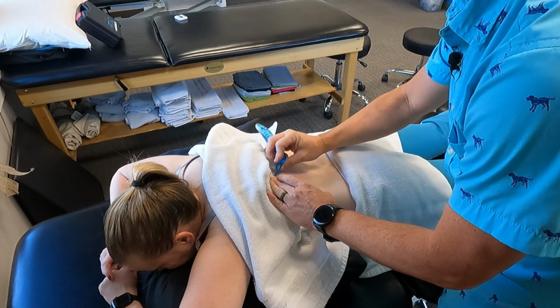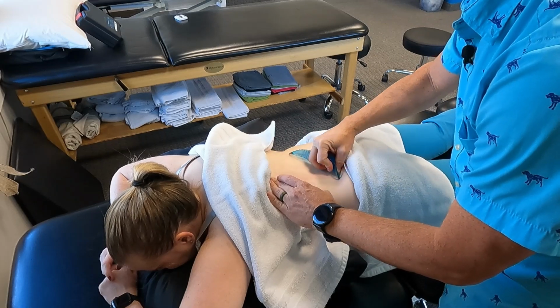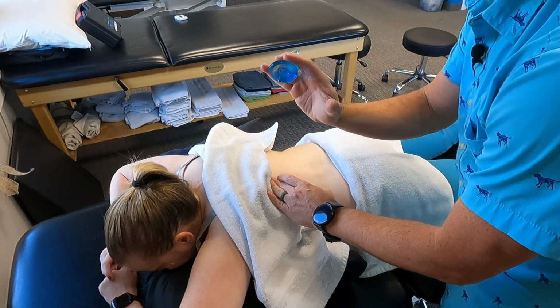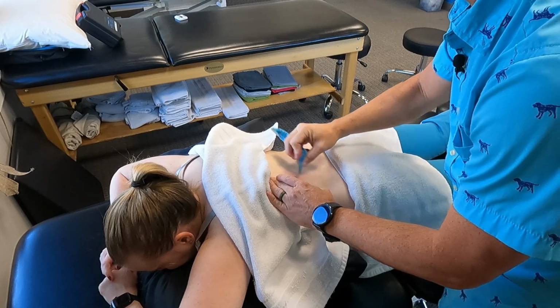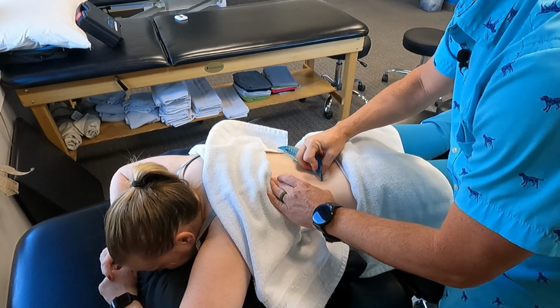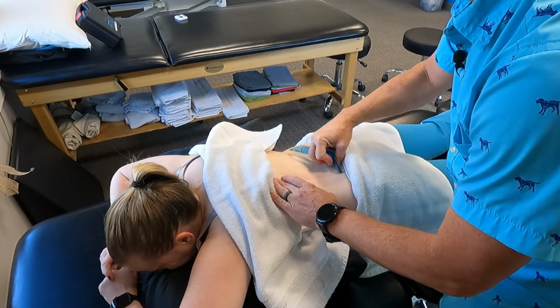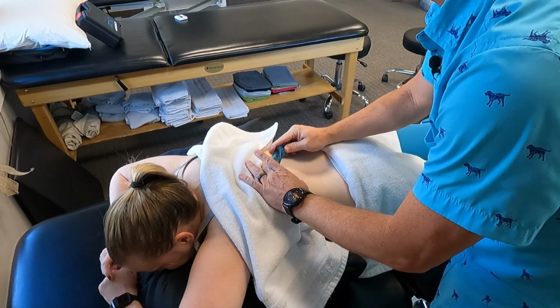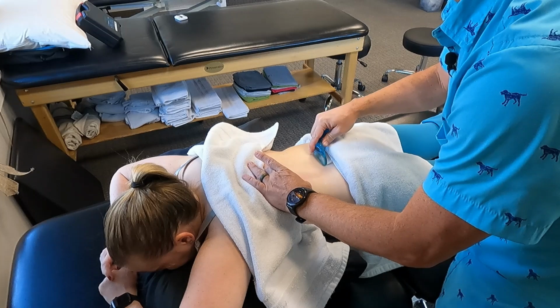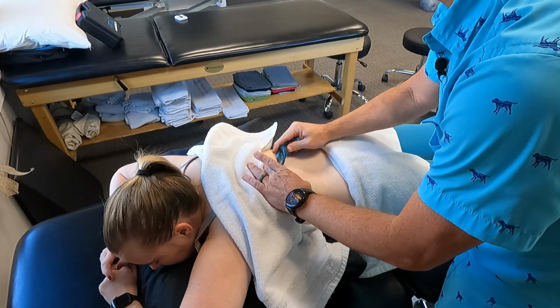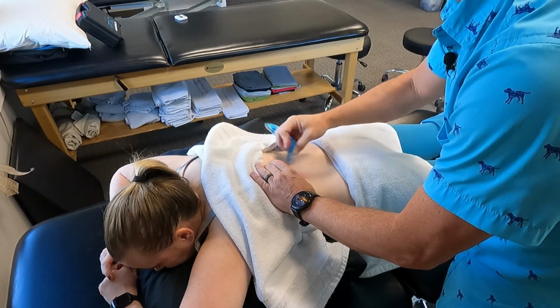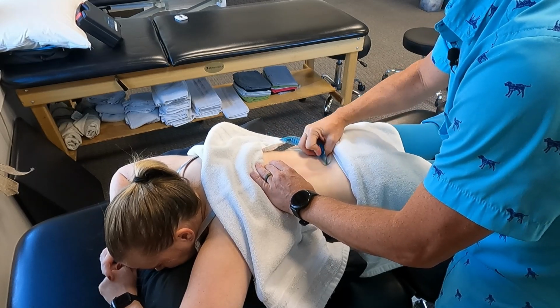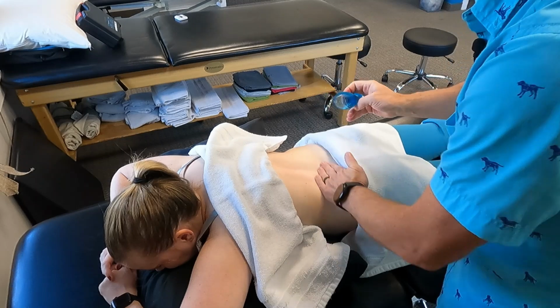So ASTYM tools are the ones that I like the most, just because they have a lot of three-dimensional contours, so I can grab onto them easier, have a lot of ergonomic benefit. So I'm going through the paraspinals first, just to loosen some of the muscles up. Amber, you okay there? Am I pushing too hard? You're good. So always check in with the person that you're doing this on, because sometimes people are more sensitive than others.